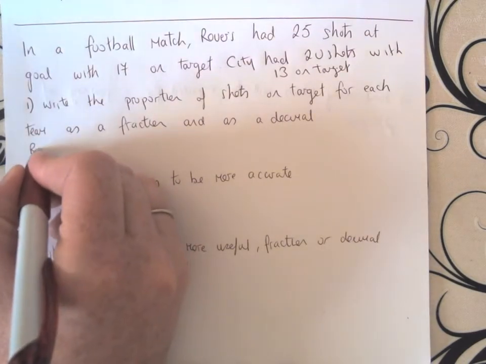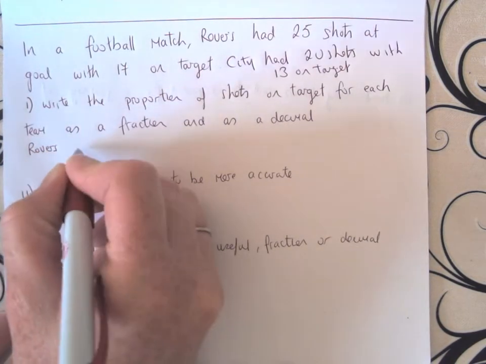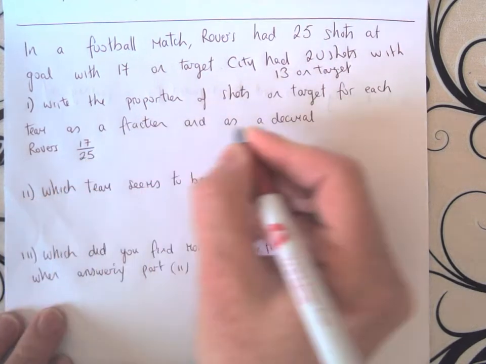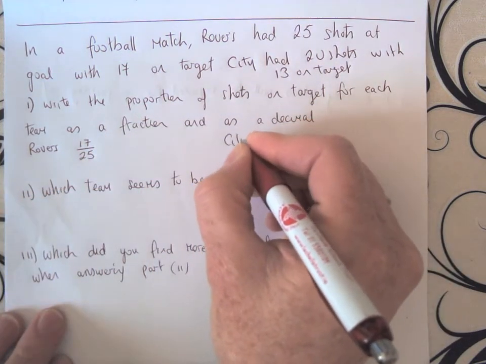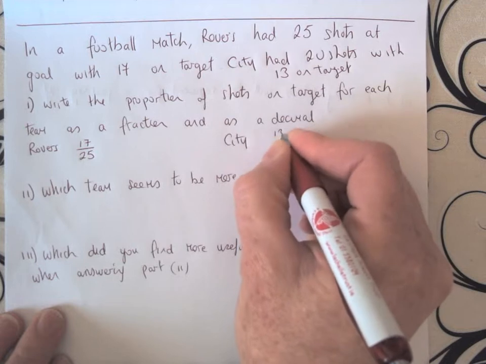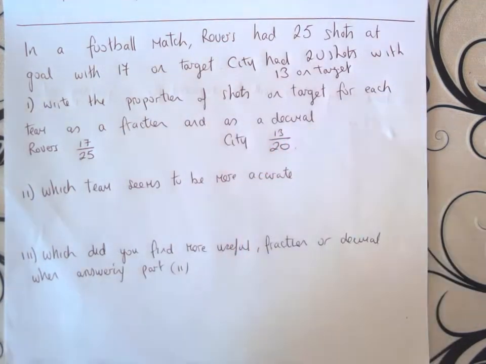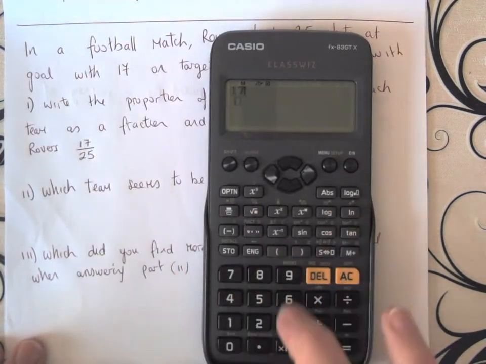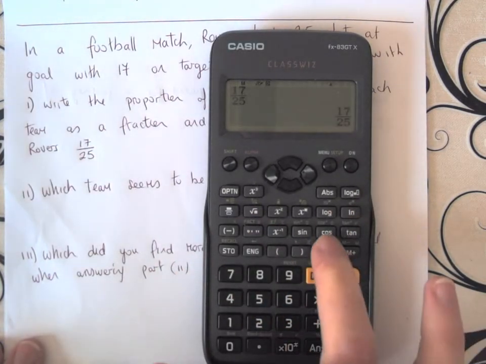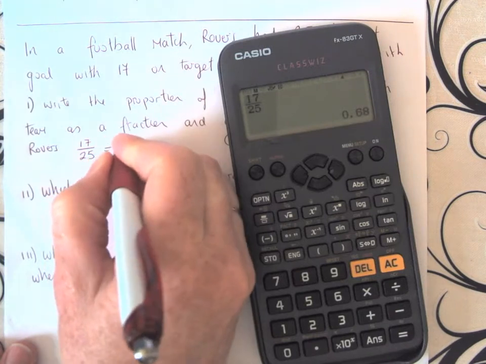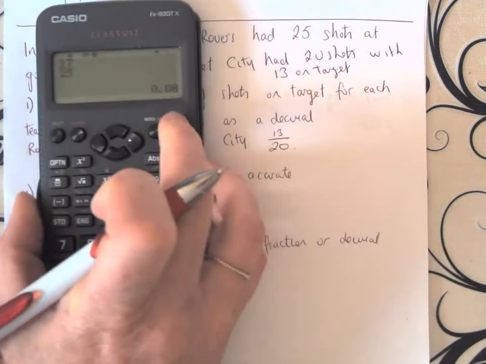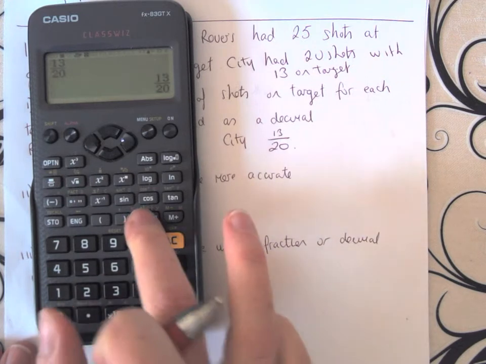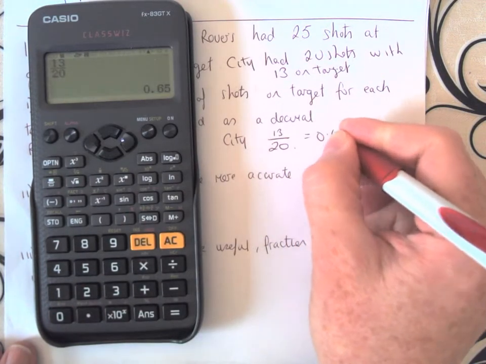So Rovers, they had 17 shots on target out of 25, and City had 13 shots out of 20. Okay. How do we write it as a decimal? We put it into our calculator. So 17 over 25 as a fraction, press change, and 0.68. And 13 over 20, press change, 0.65.